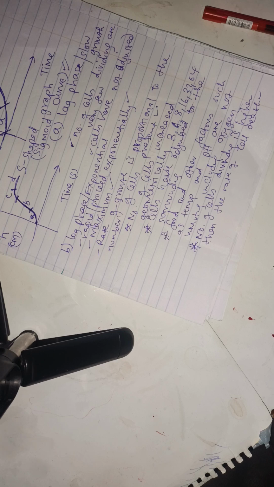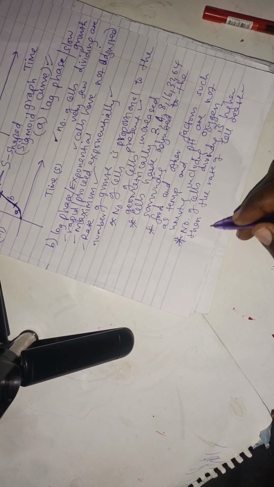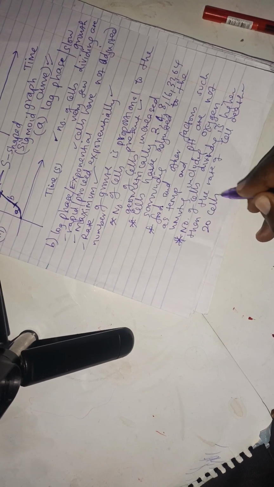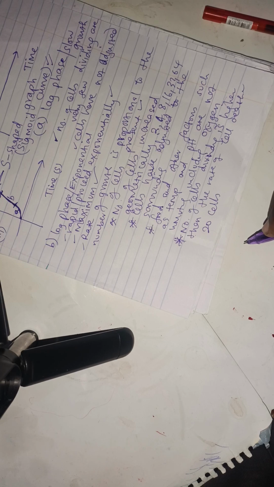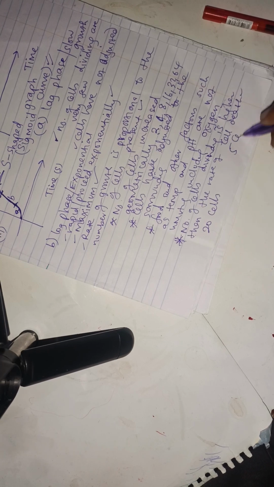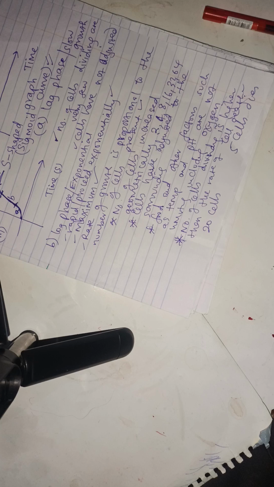Let's say per cell division we have 20 cells resulting. Okay? And of these 20 cells, only 5 cells die. That means I'll still increase in size. The resultant output is increase in size, increase in weight, increase in mass, increase in volume, and of course, that tells you that the organism has actually grown. So that is the log phase or the exponential stage.